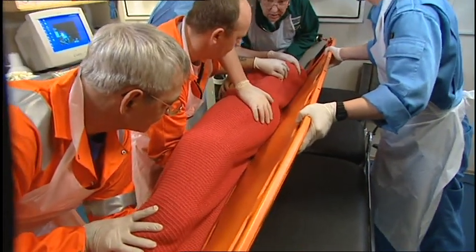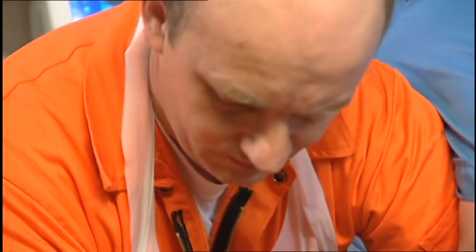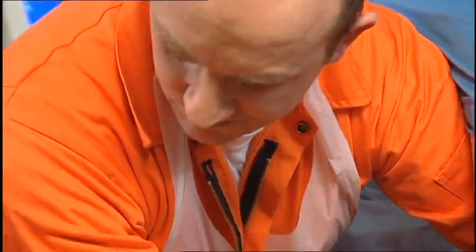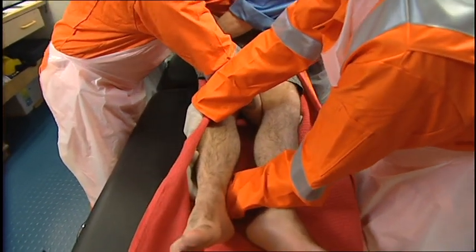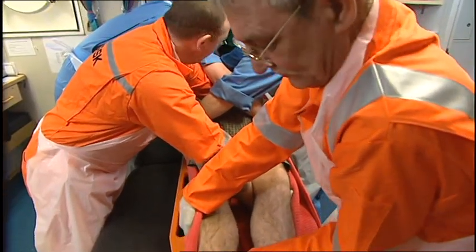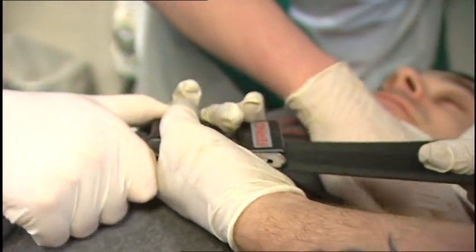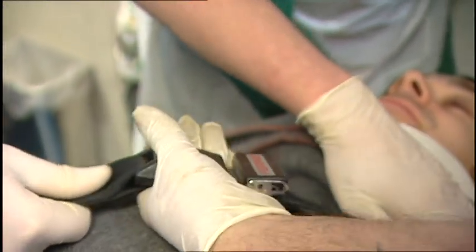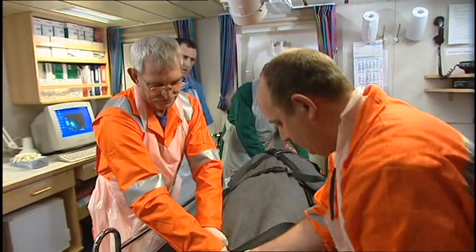The log roll can be accomplished using 4 persons in the appropriate positions. The person controlling the head is always in charge of all movement. Manual immobilization of the head and neck should be maintained whilst the patient is strapped securely to the spinal board.